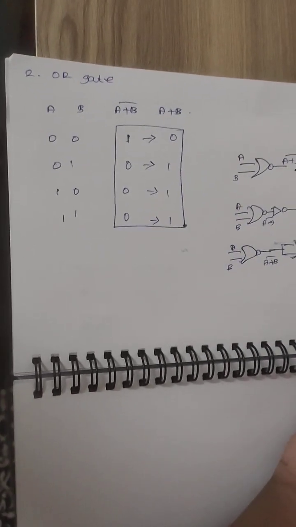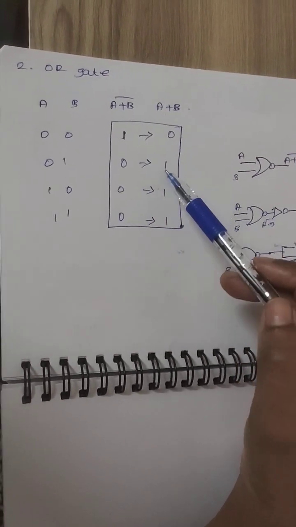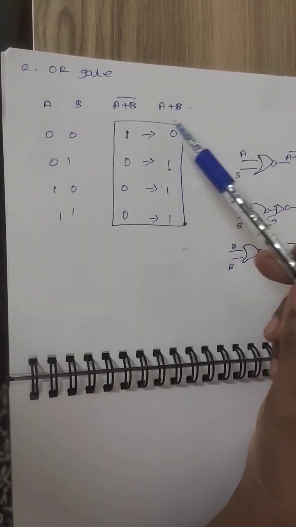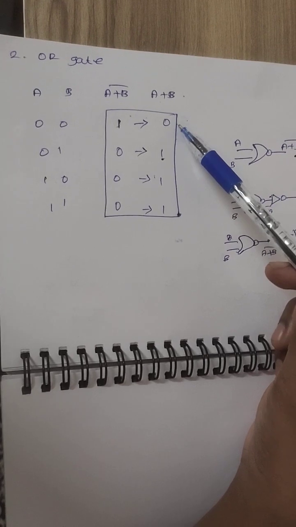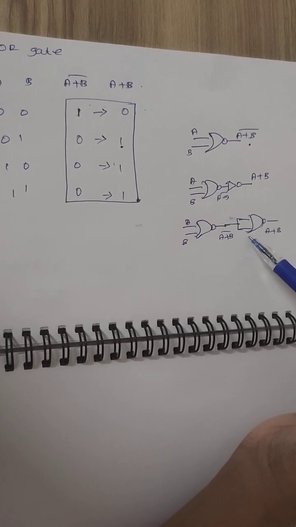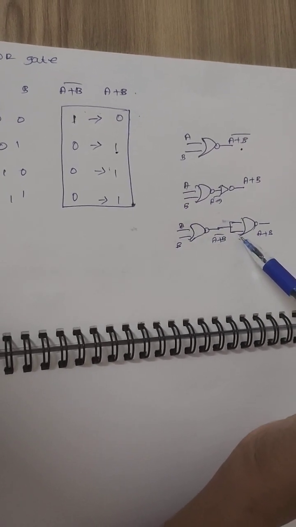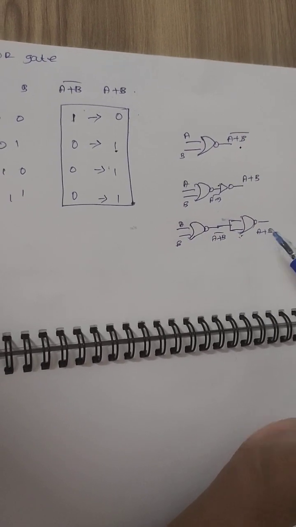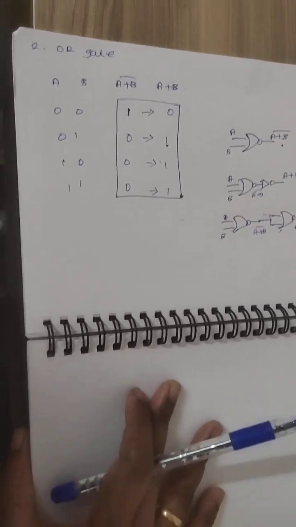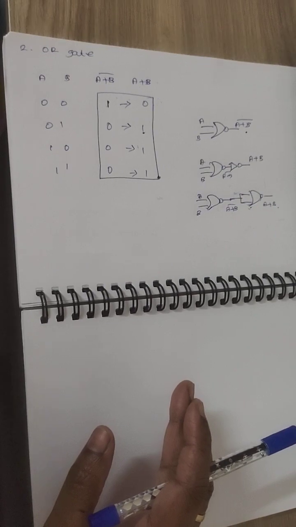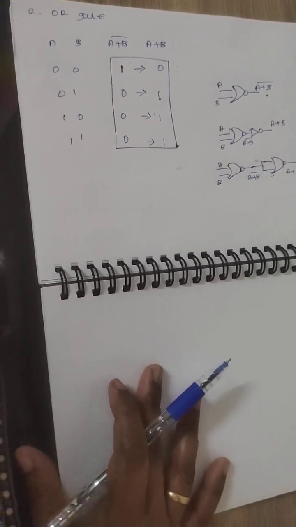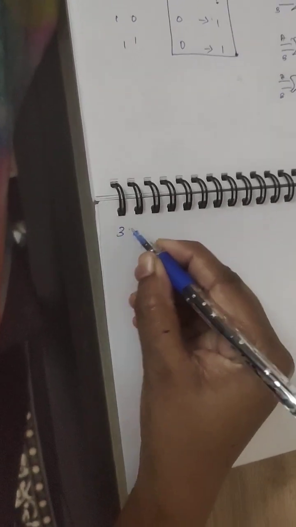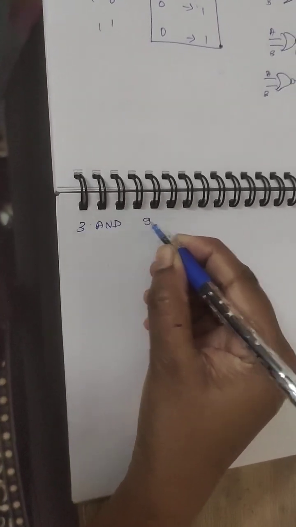Since we have to add the inverter at the output side, because from the truth table we know the OR gate is the inverted version of the NOR gate, we can just add the inverter at the output of the NOR gate to make the OR gate. It is as simple as that. I think you are clear from here, because this is just an inverted version of the output. Now we'll go to the AND gate.